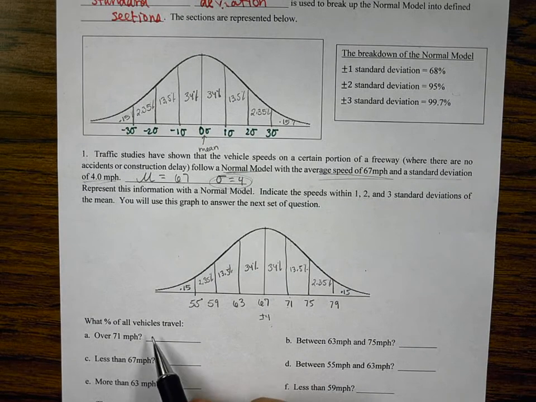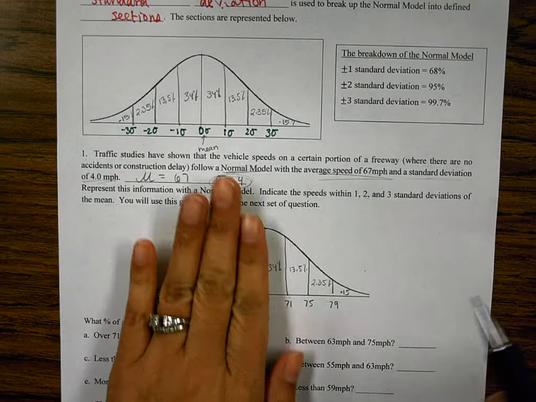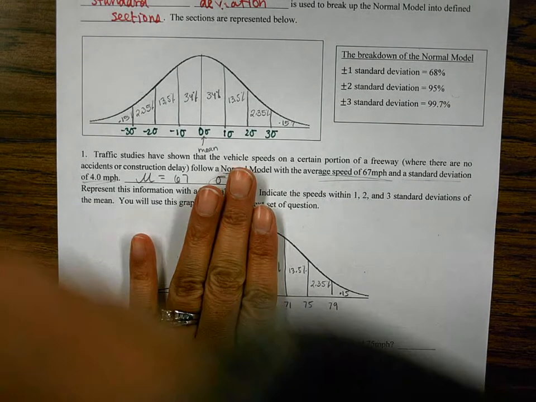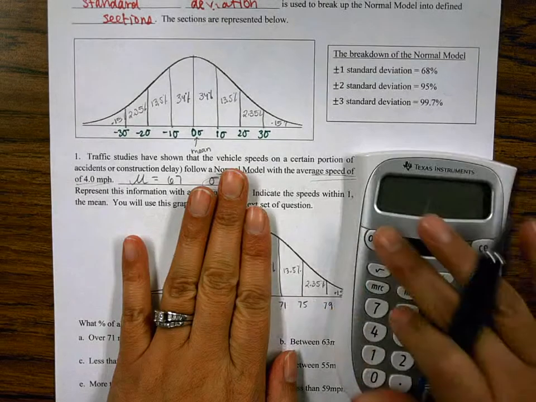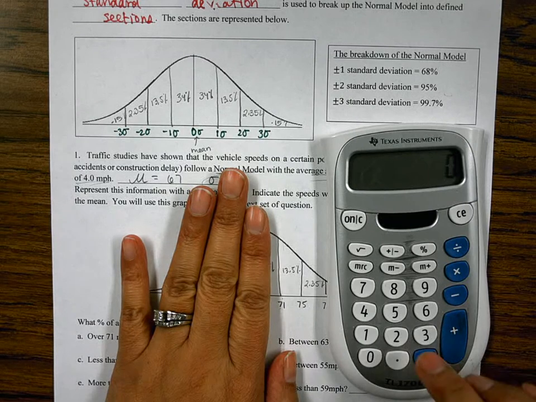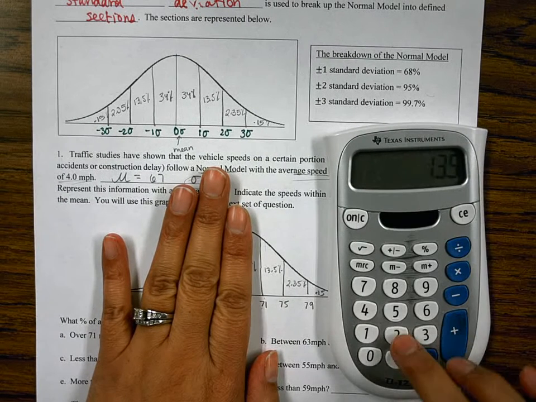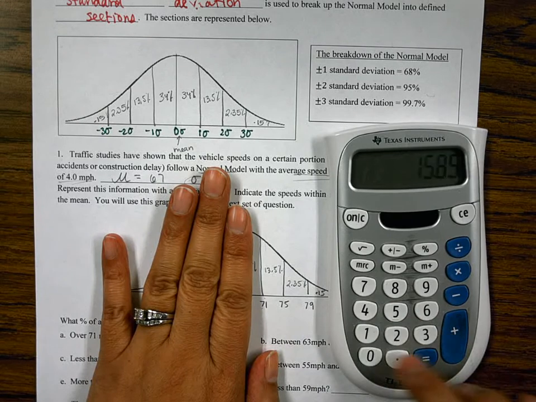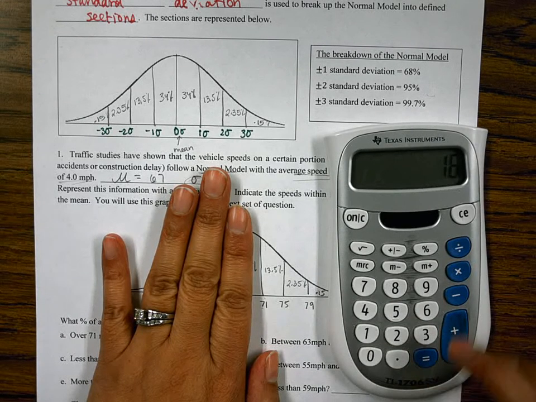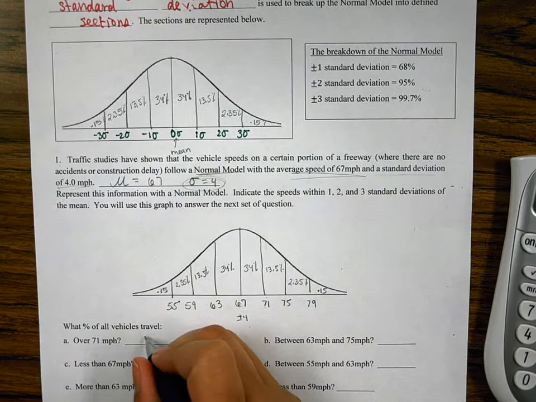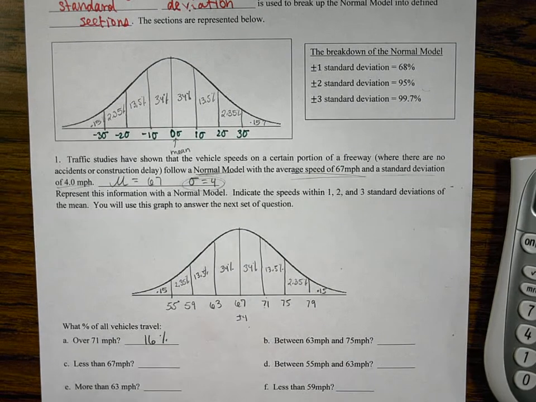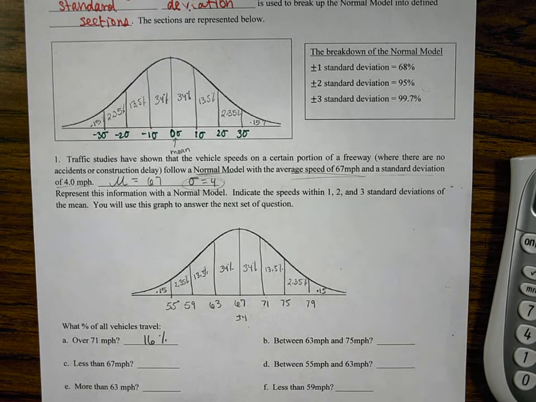What percent of the vehicles travel over 71 miles per hour? You just simply add those numbers up in your calculator. So you would do 13.5 plus 2.35 plus 0.15, and you end up with 16. And that's all you do. So 16% of people travel over 71 miles per hour.